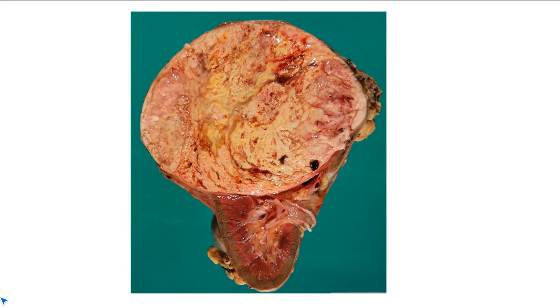Bones. Yes. Brain. Fabulous. And one more. Another common site that a lot of tumors go, yes, to the liver. Fabulous. All right, so we can have hematogenous dissemination to these areas.